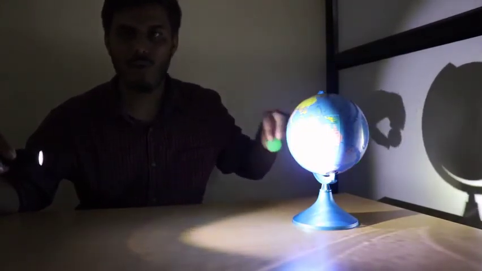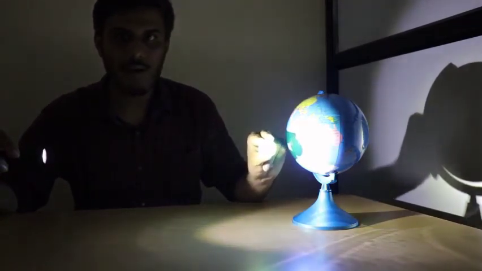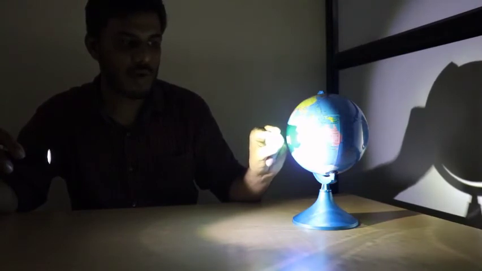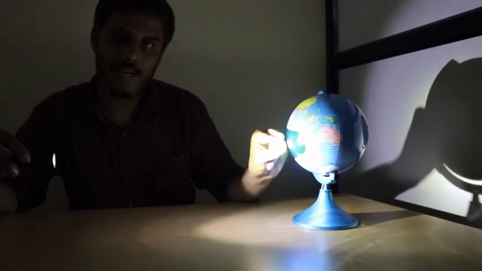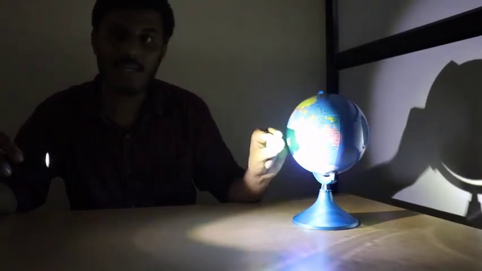Right. So whenever moon comes in between sun and earth, you see the moon's shadow falling on earth, on a certain portion of earth. Right. And on that portion, it is daytime. Right. And the phase of the moon is new moon. So you can't see the moon on that day.